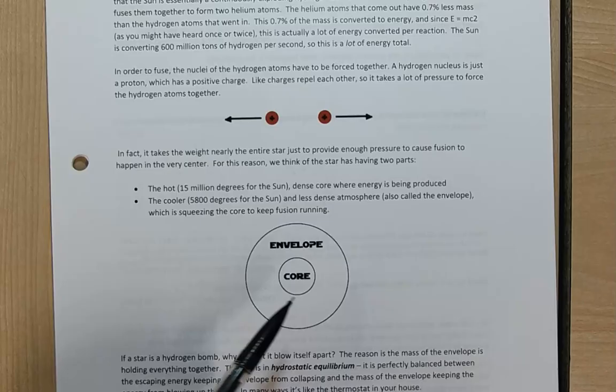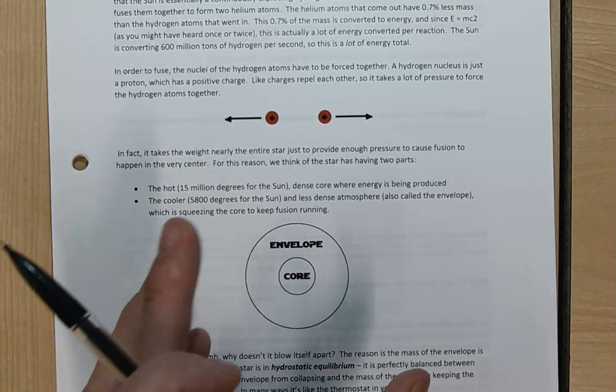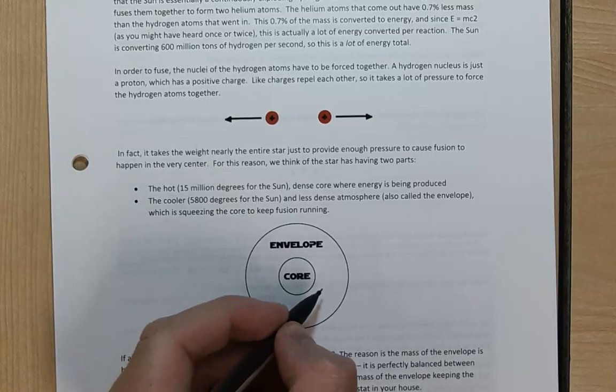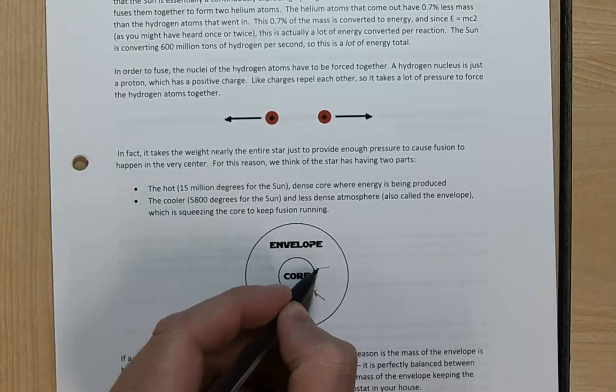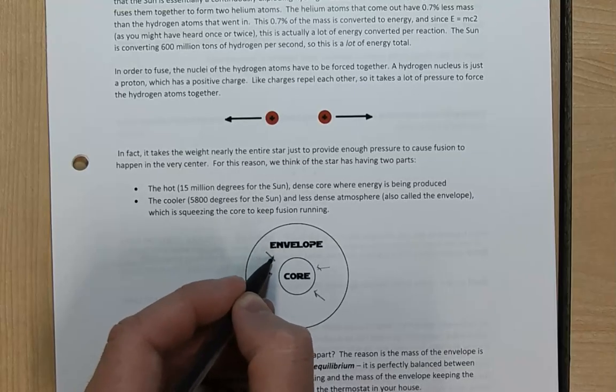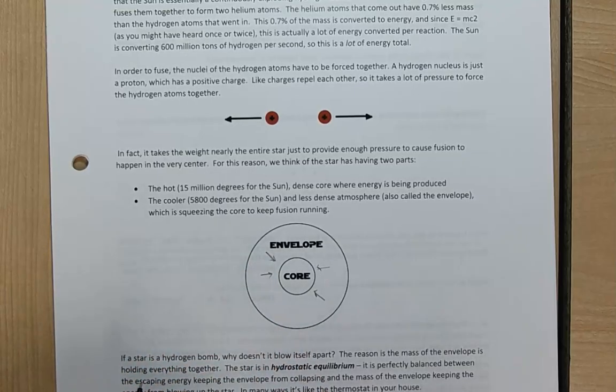Every atom in the star is pulling on every other atom, and they're all pulling themselves together, which causes all of this mass to want to come toward the center, right? So every atom in the star is being pulled by gravity toward the center.